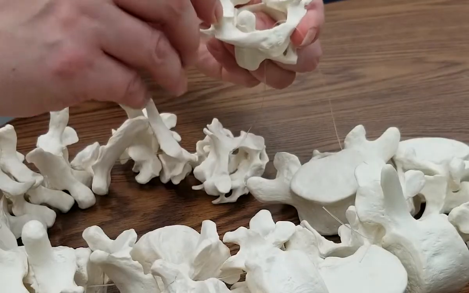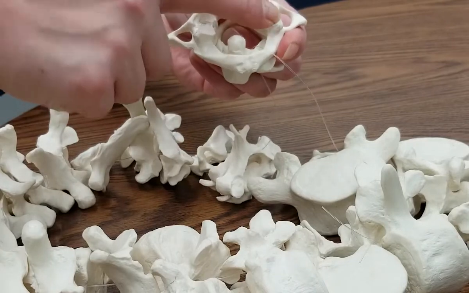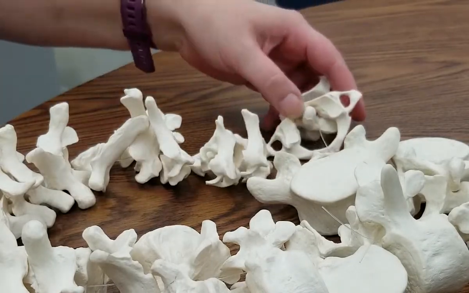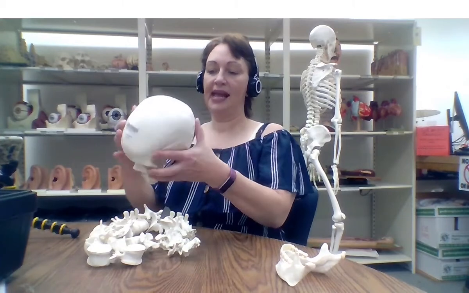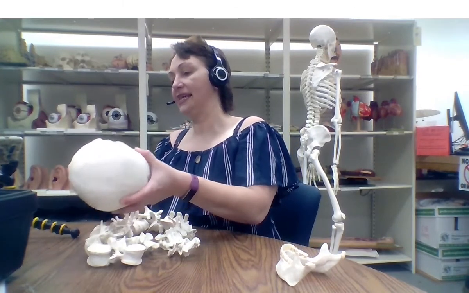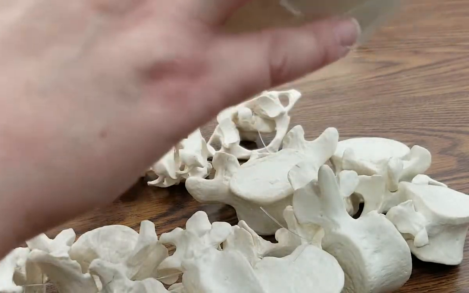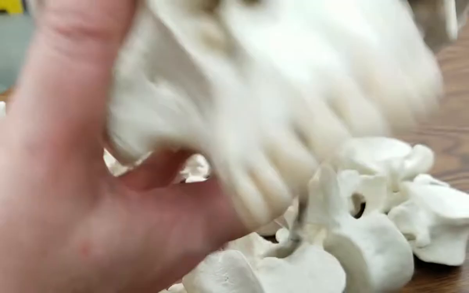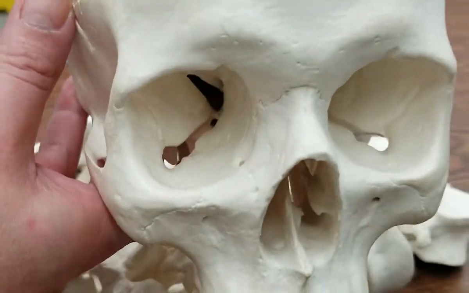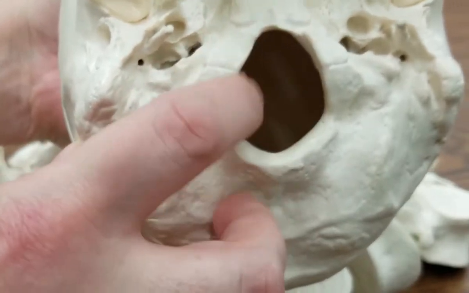So these specific condyles on this atlas, this is where the back of your skull sits. Here's your skull, and here's his face, and on the very bottom of the skull, can you see that? All right, so I'm going to turn this up, and you see this big old hole?